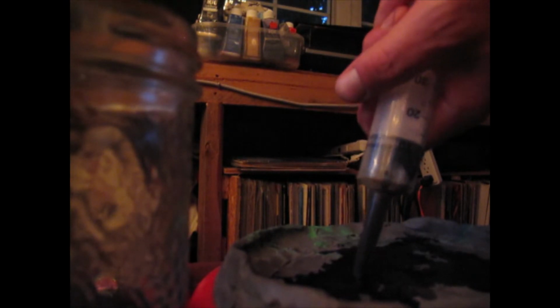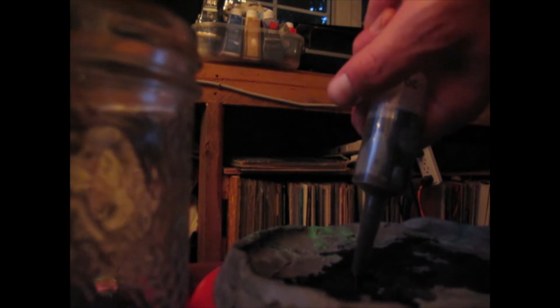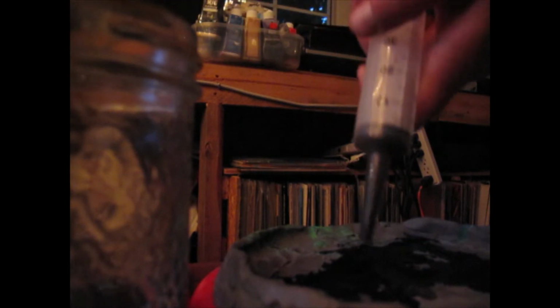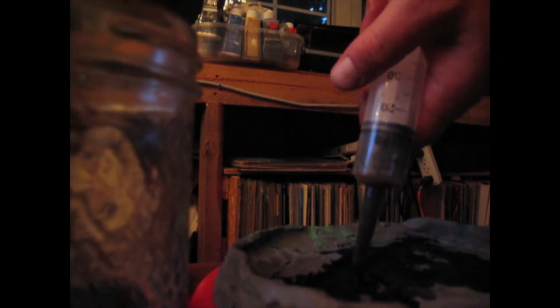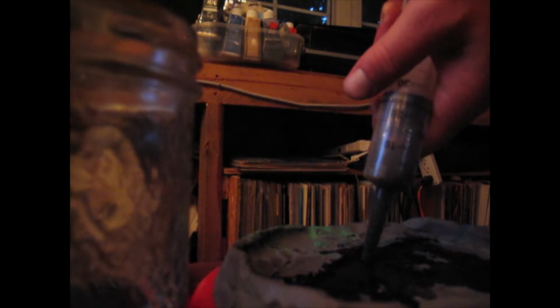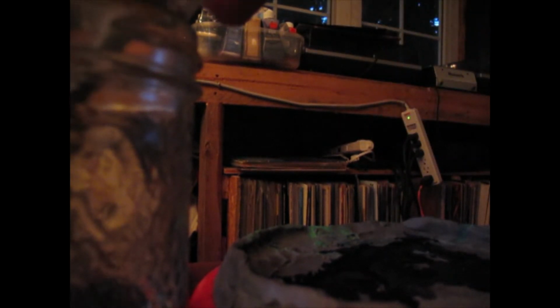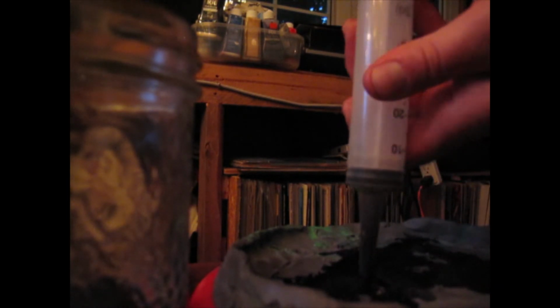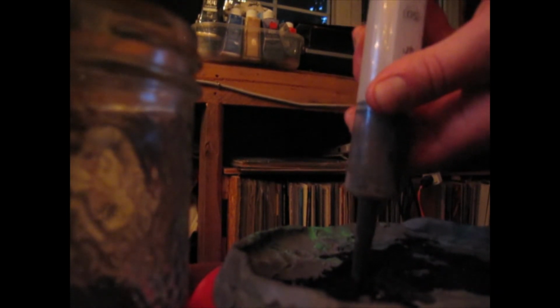Ideally, I haven't used this in a while, so it's not working. Anyway, I like to save all my dye and use it again. This thing is not sucking very well right now. Yeah, so that's just a step I do.